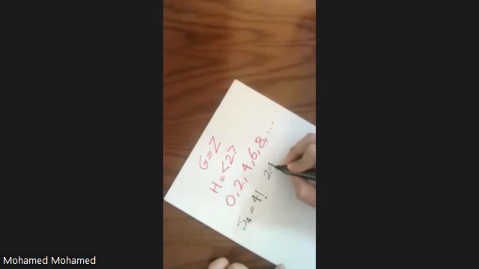So, the order of elements of S4 has 4 factorial elements, so it will be 24. I have to make sure of that, but the order of elements must divide the order of the group.